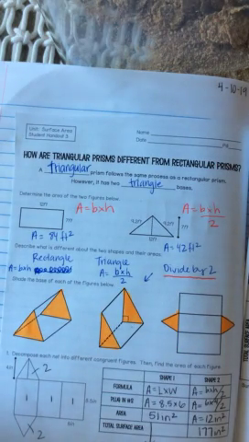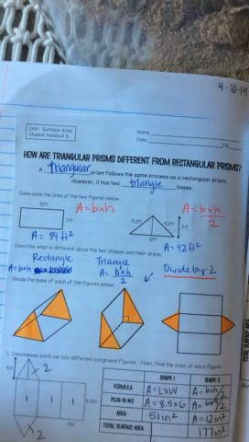This is going to come into play when we find the surface area because we're finding the area of both rectangles and triangles. Down below, it just asks us to shade the bases. Remember the bases, we determine what the base is from the two parts of the prism that are parallel to each other and are congruent.